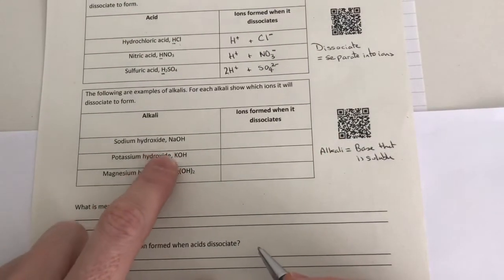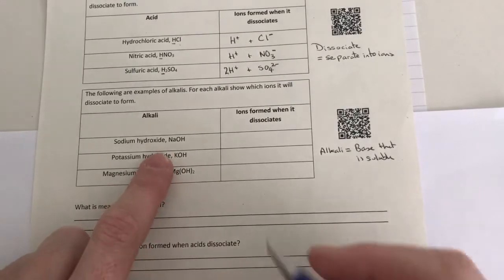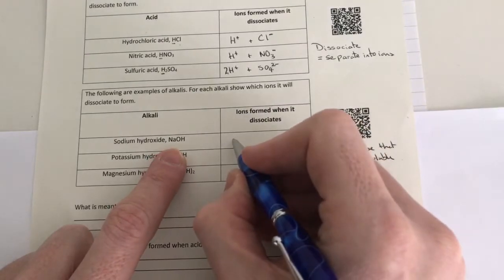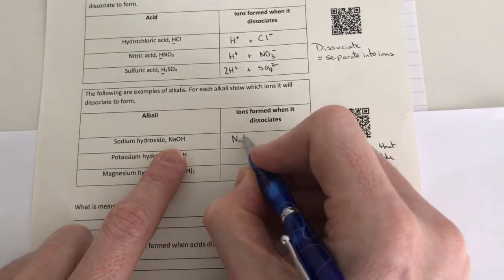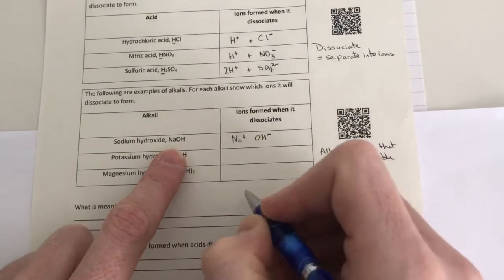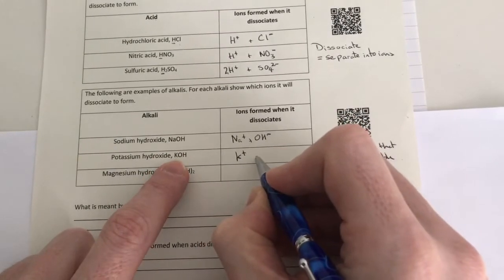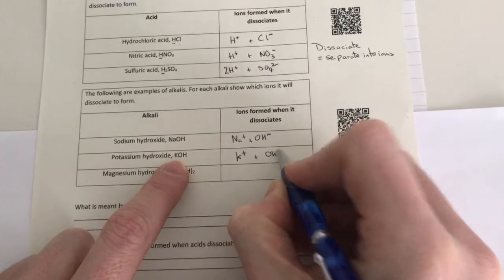And here we've got some examples again just to help us understand this. So we're going to dissociate. Remember that means split into the ions. So here I get an Na plus and a hydroxide ion. Here I split this into potassium ion and a hydroxide ion.